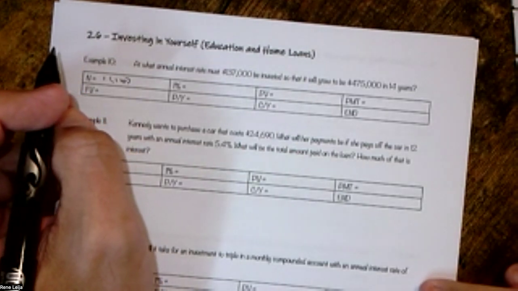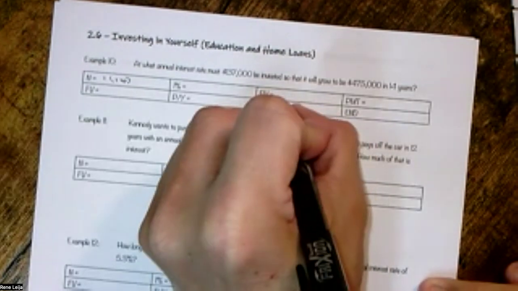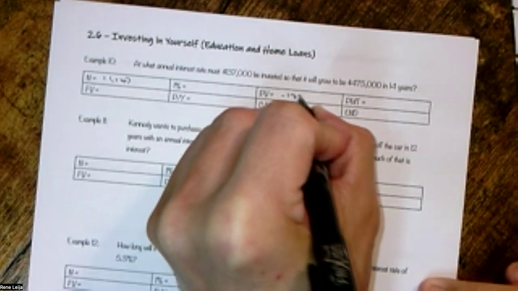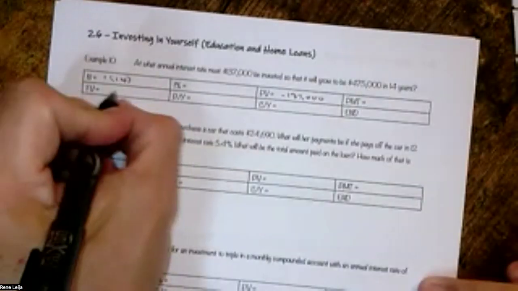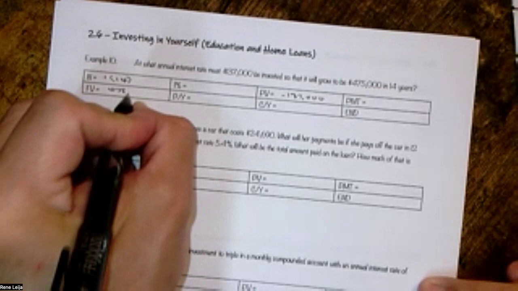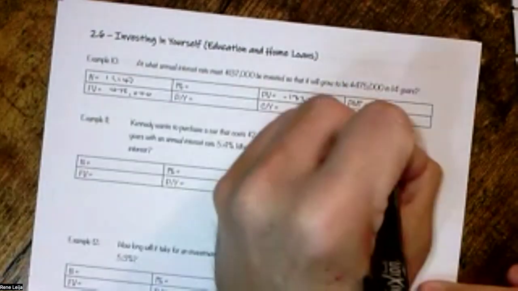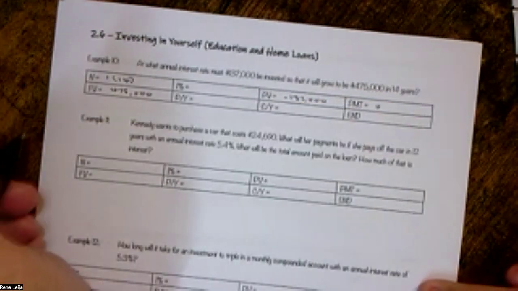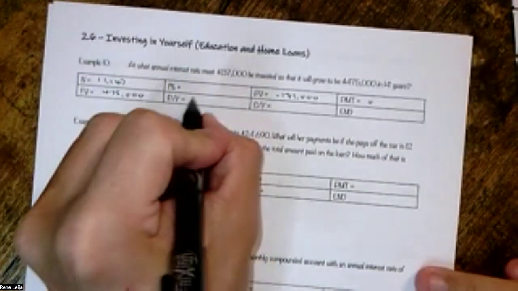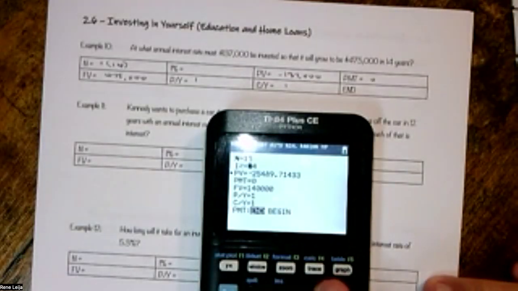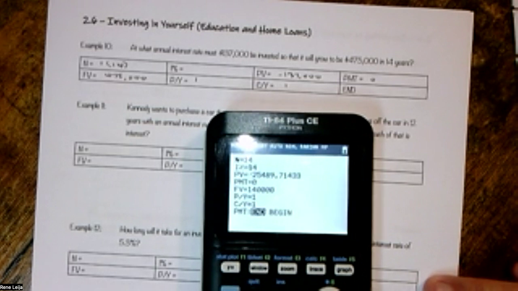So if we're investing the $137,000, that's going to go in as a negative number. So that's negative $137,000 so that we can get back $475,000. So our FV is that amount. And then payment is going to be 0. Now, our compounding period is 1, which means the PY and the CY are both going to be 1. Okay. So we're just going to change this. This becomes 14.